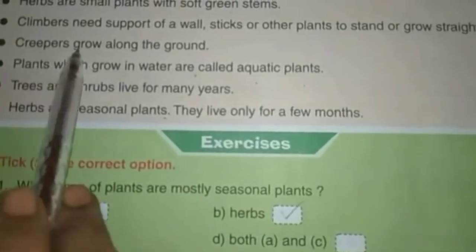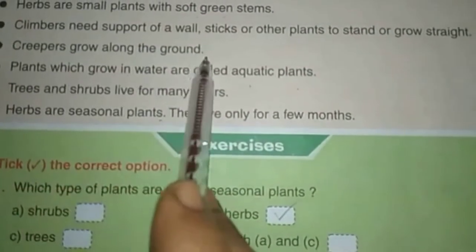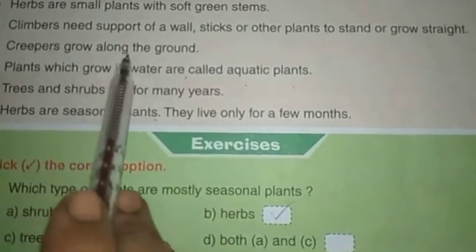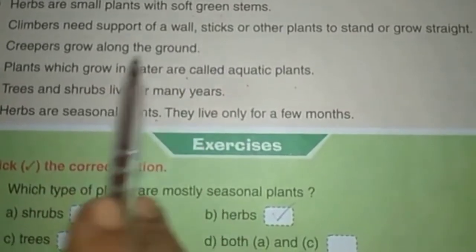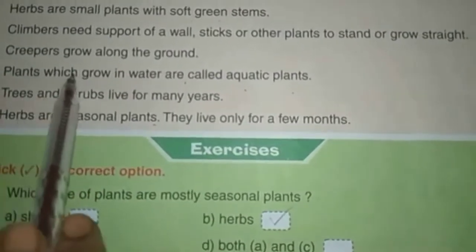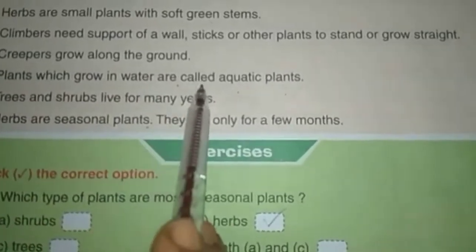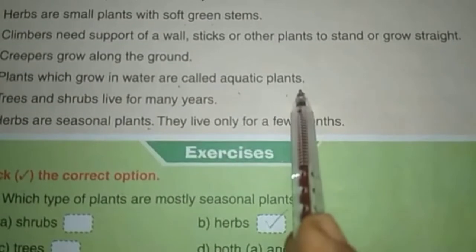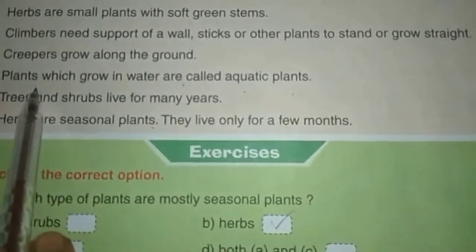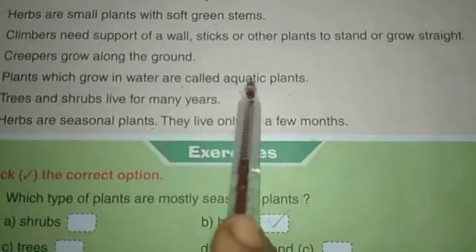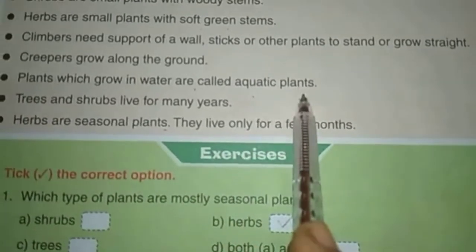Creepers grow along the ground. Plants which grow in water are called aquatic plants.